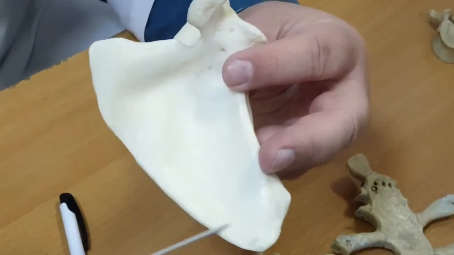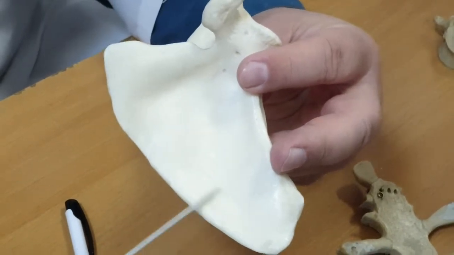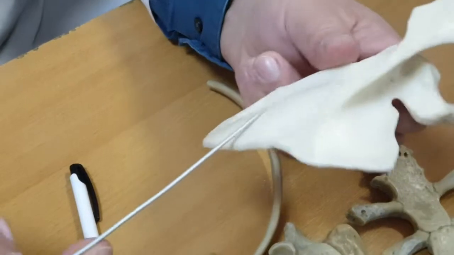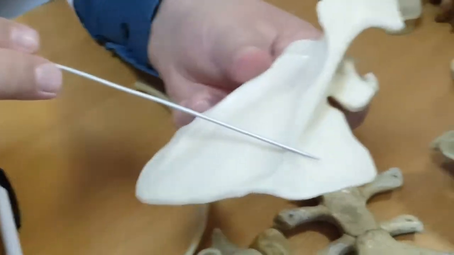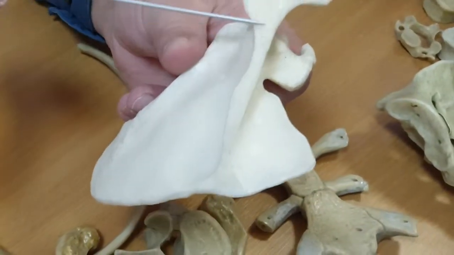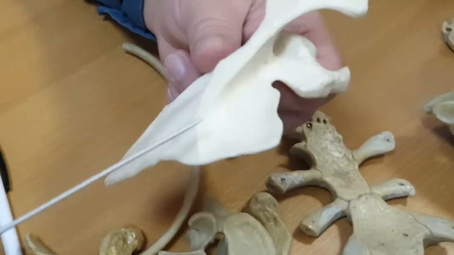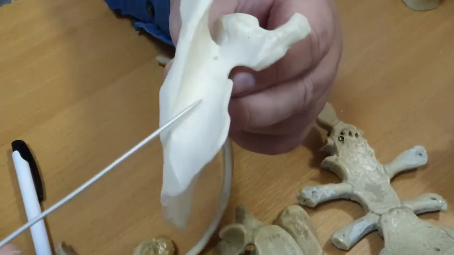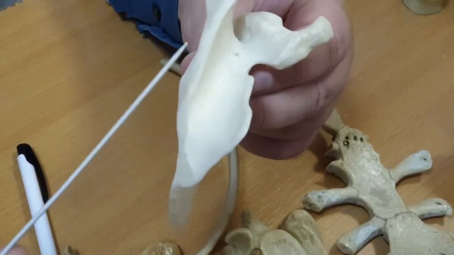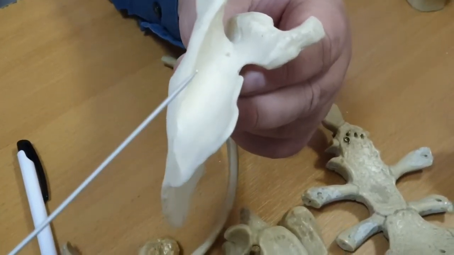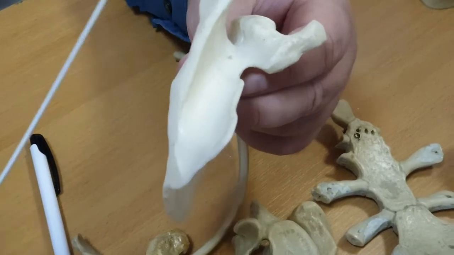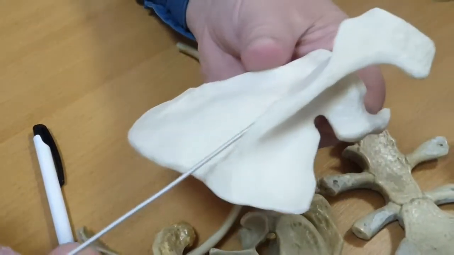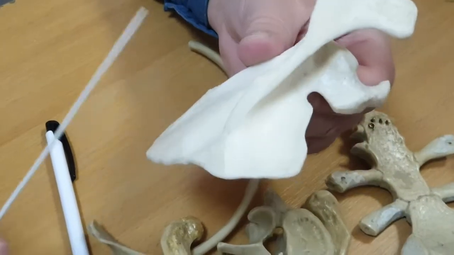Facies costalis has large fossa, fossa subscapularis, here it is. And dorsal surface, with the help of spine, spina scapulae, subdivides dorsal surface into 2 fossae. One fossa above of spine, that is fossa supraspinata, and below of spine, fossa infraspinata.